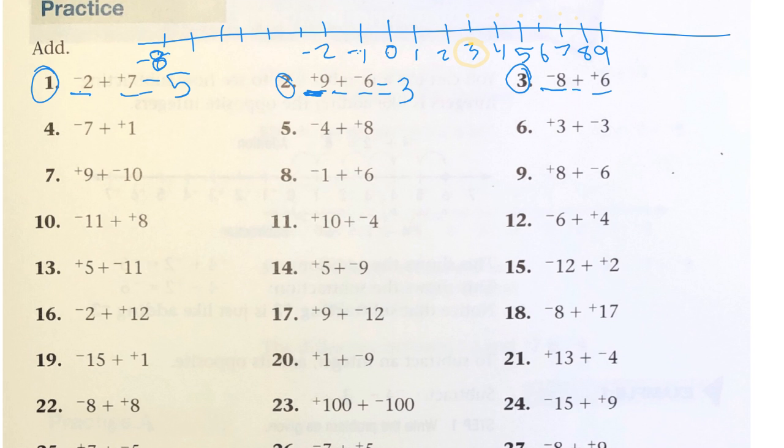So when you add 6, you have movement to the right 6 spaces. And so that will be 1, 2, 3, 4, 5, 6. So we are left off at -2.